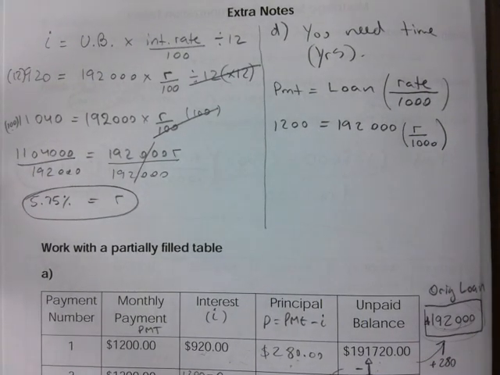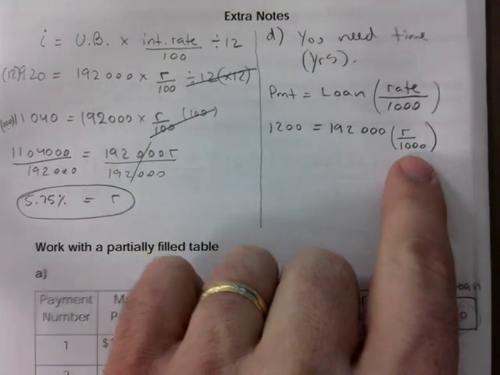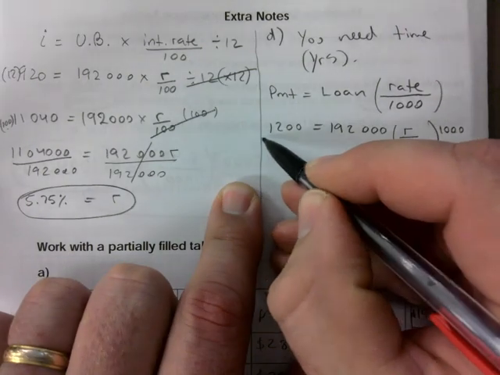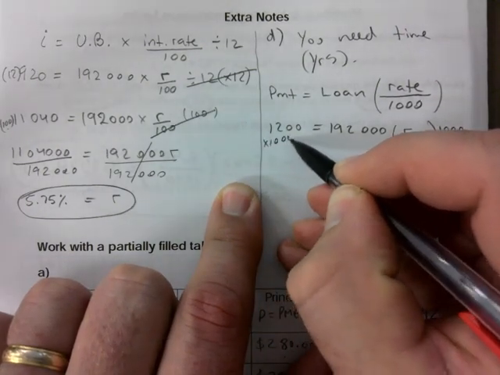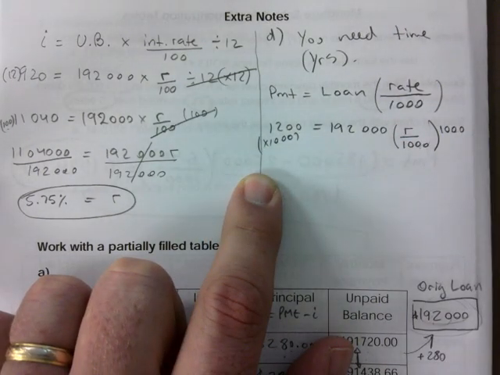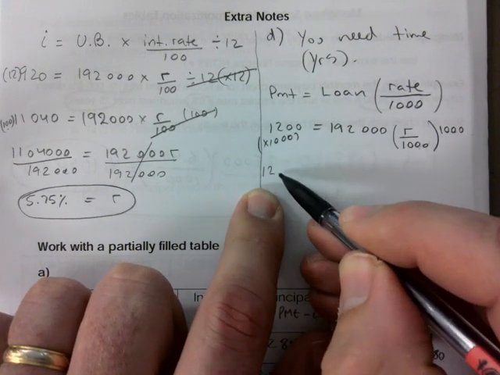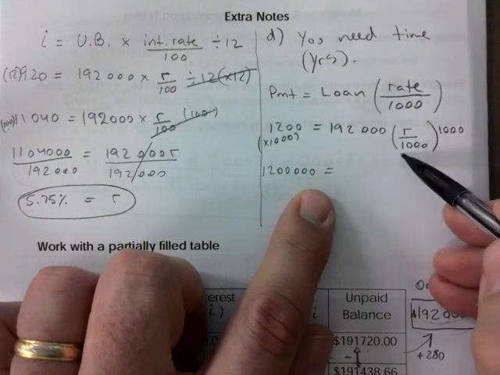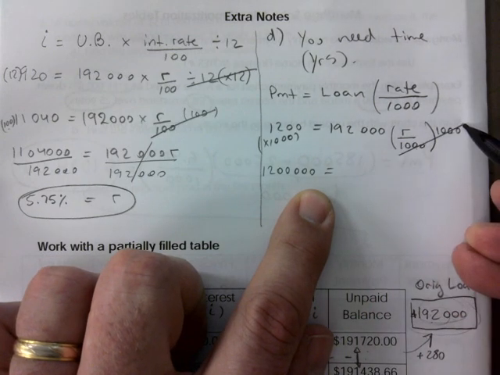What do I need to do now to slowly get R on its own? I'm going to multiply both sides by 1,000. How is that? And so basically you just add 3 zeros to that answer. 1, 2, 3. And on this side you just do this, right?